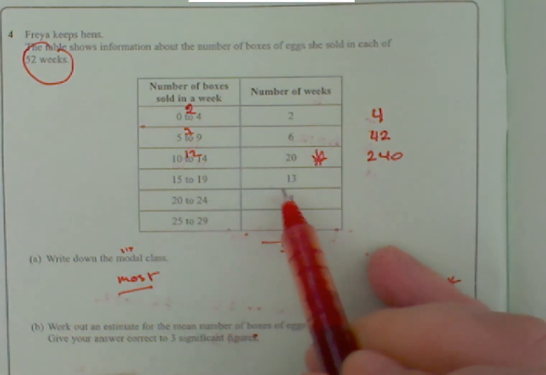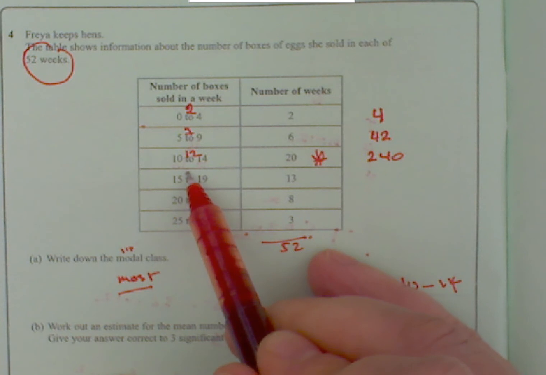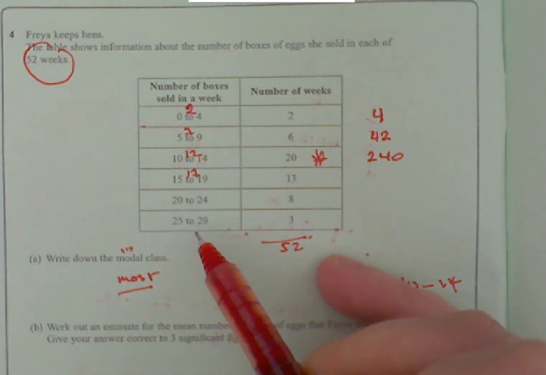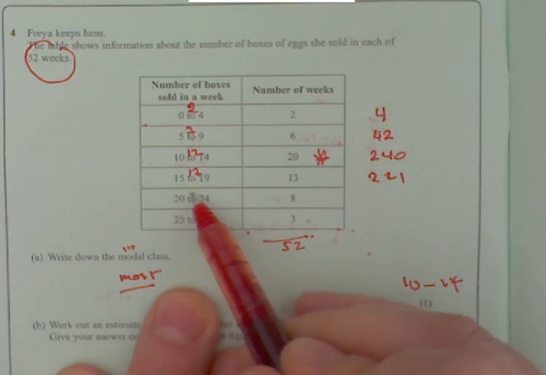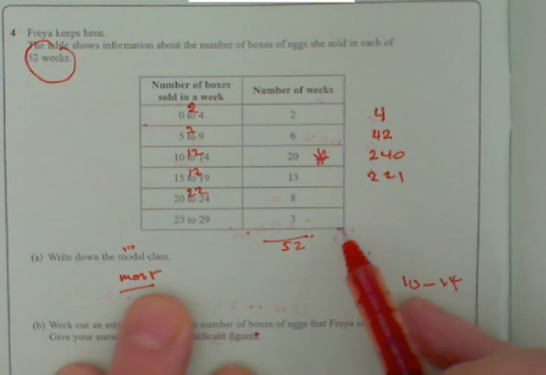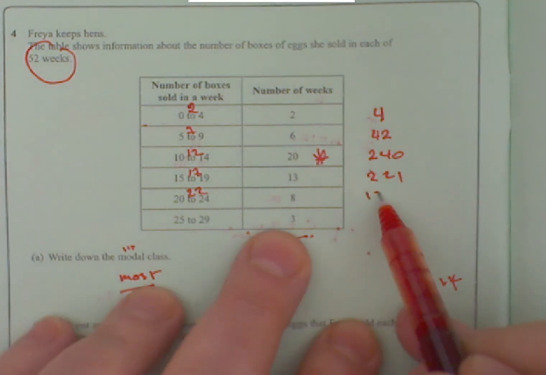And here we've got 13 weeks where they did 17, so 17 lots of 13, I'll do it on the calculator, 17 times 13 is 221. And here we've got 22, so 8 times 22 is 176.